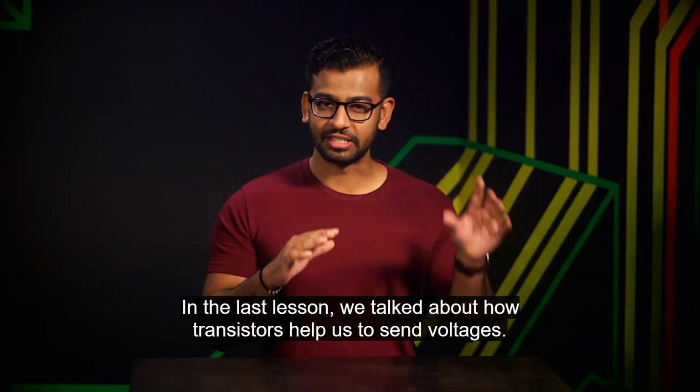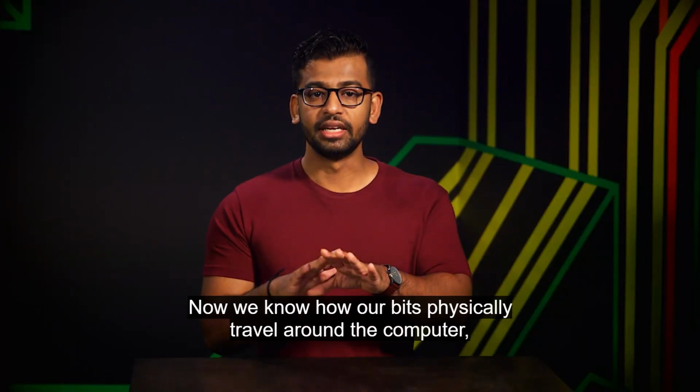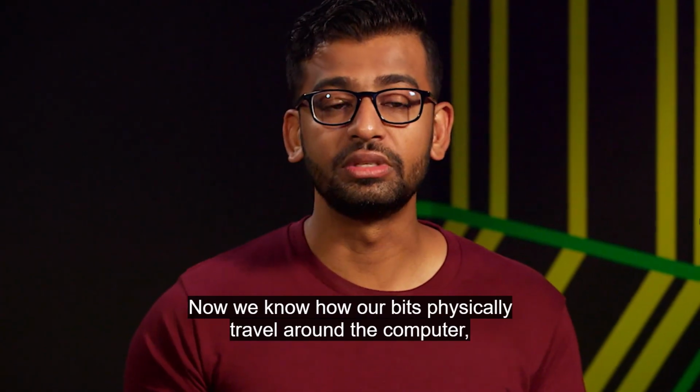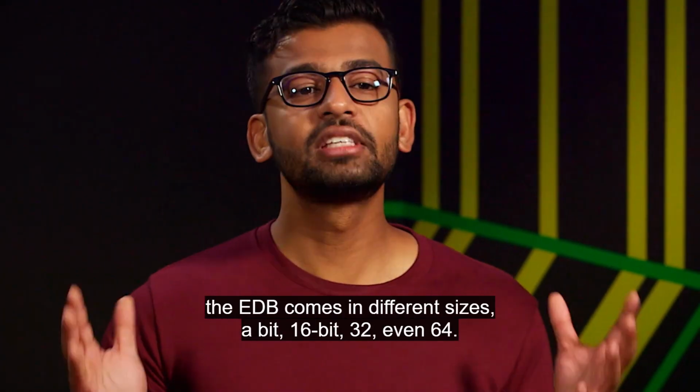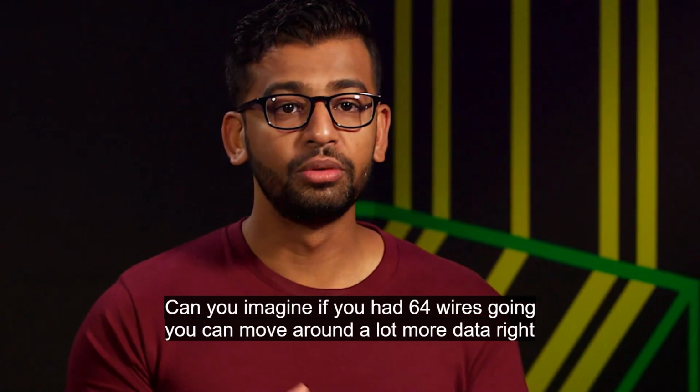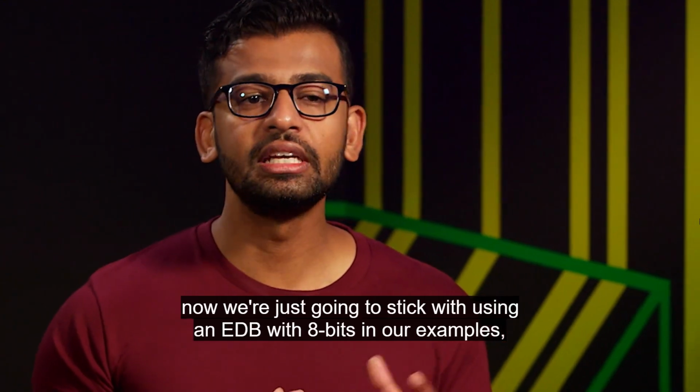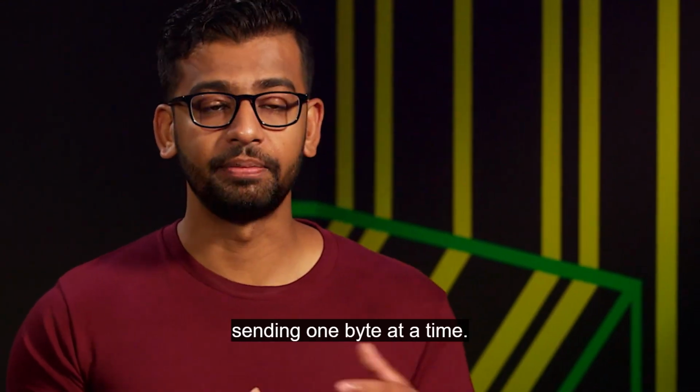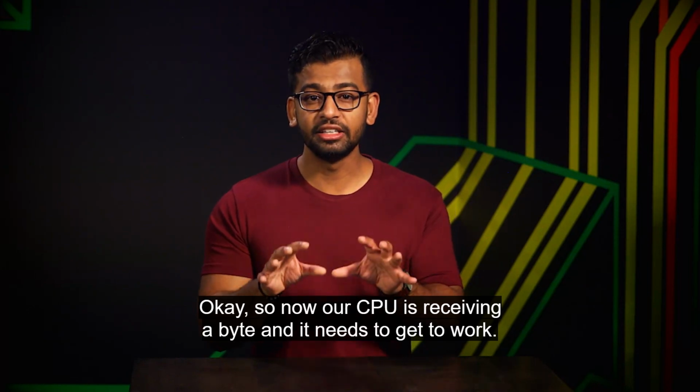Sound familiar? In the last lesson, we talked about how transistors help us to send voltages. Now, we know how our bits physically travel around the computer. The EDB comes in different sizes: 8-bit, 16-bit, 32, even 64. Can you imagine if you had 64 wires going? You can move around a lot more data. Right now, we're just going to stick with using an EDB with 8 bits in our examples, sending 1 byte at a time. Okay, so now our CPU is receiving a byte and it needs to get to work.